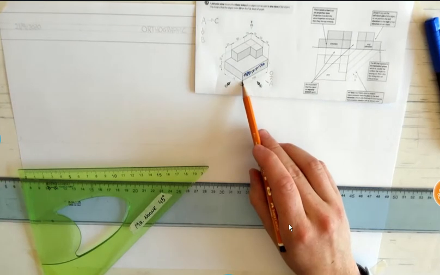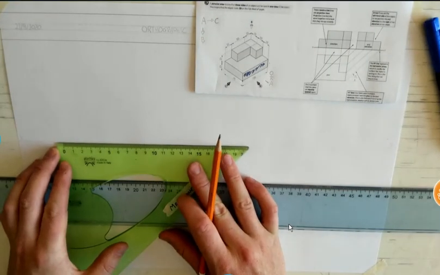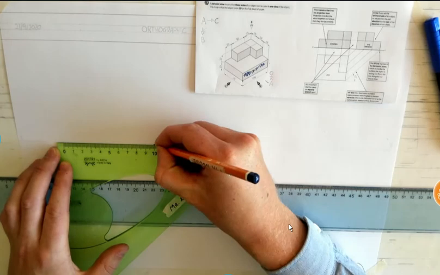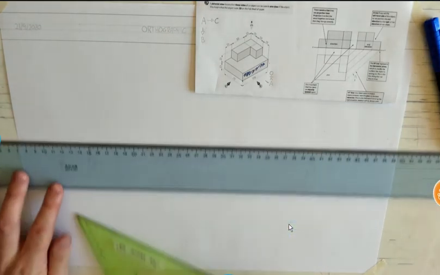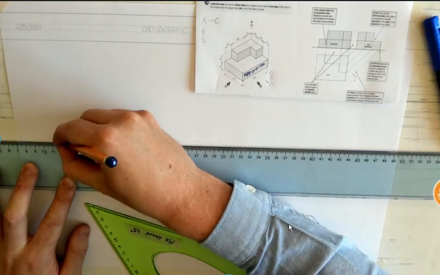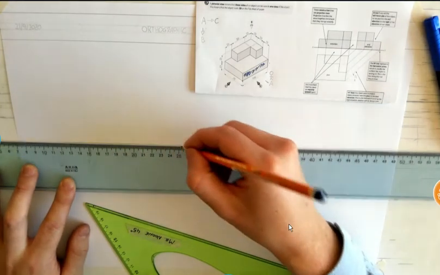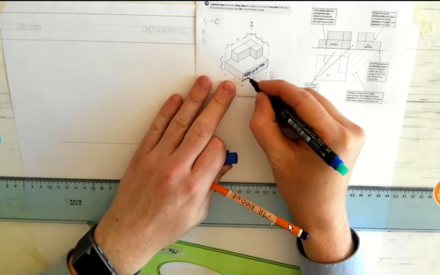Okay, so from that point I have to go across 100 mil. Drawing a firm line then, 100 mil long. So that would represent me drawing this line here.